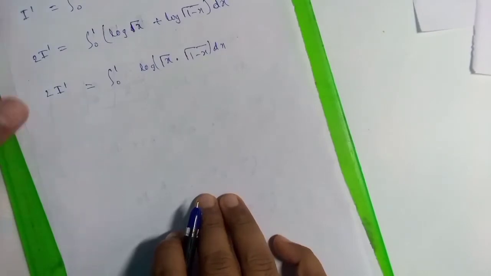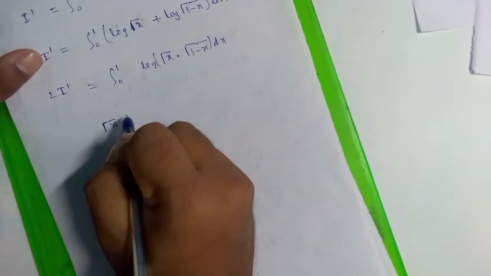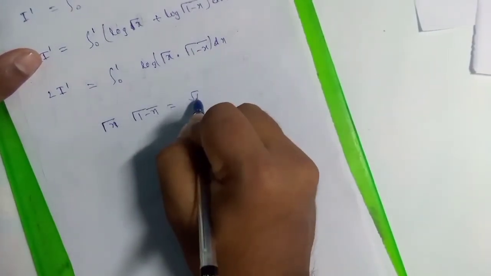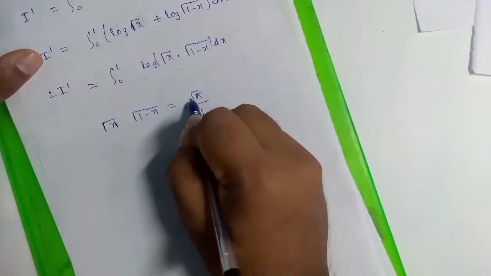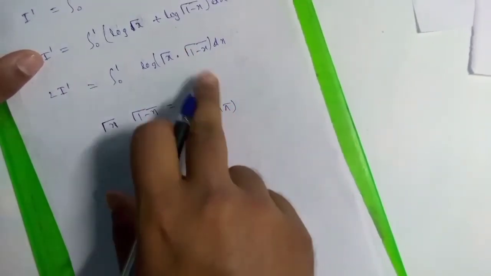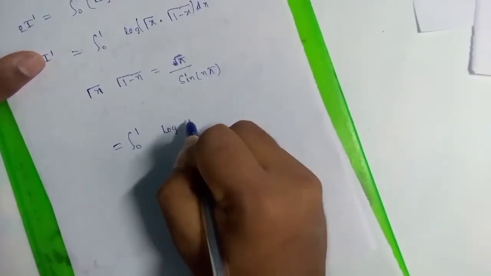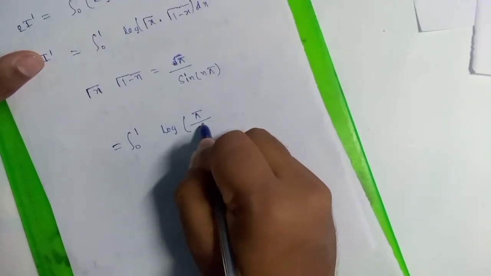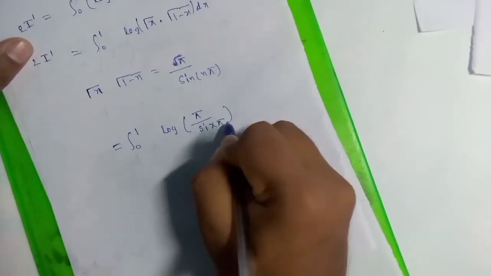Actually we know the property that gamma of n into gamma of 1 minus n is equal to pi over sin n pi. So if we put this property here, we get integral 0 to 1 log of pi over sin x pi dx.